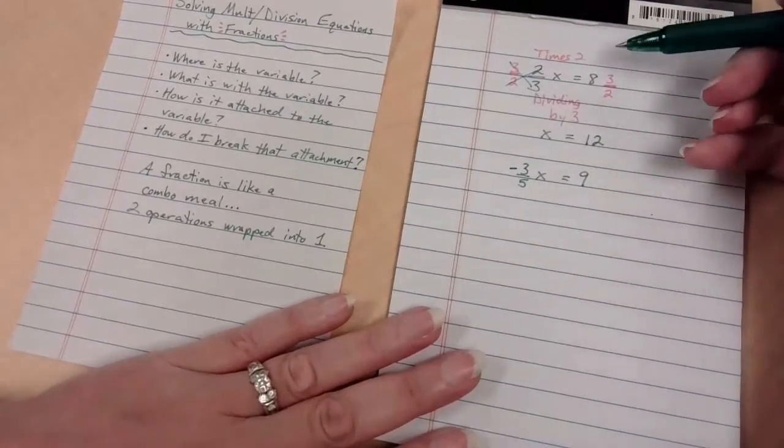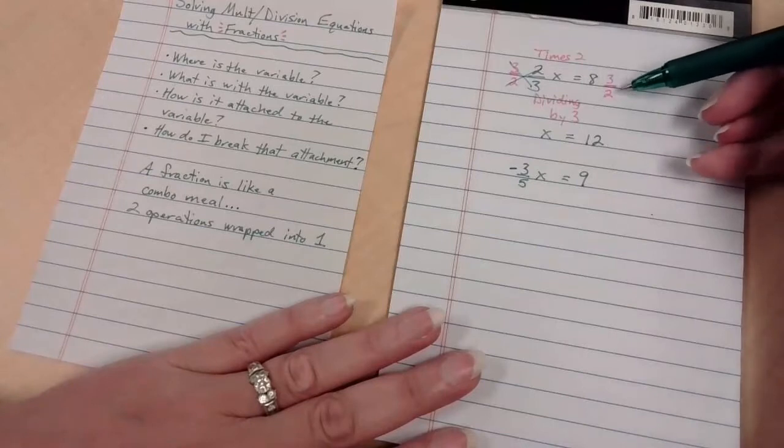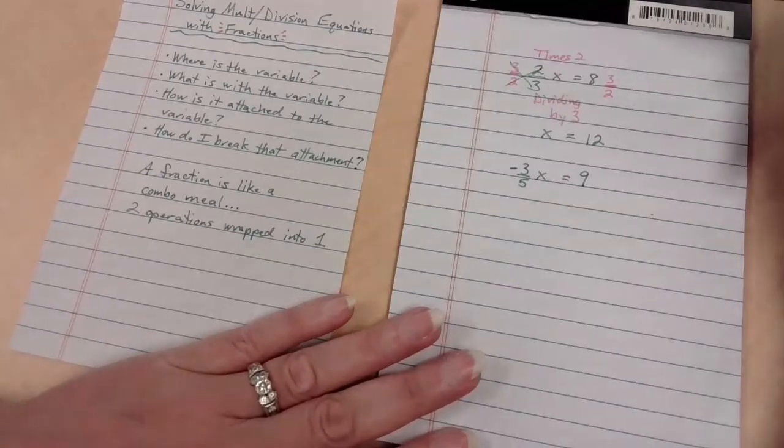12. So if you see this as a combo meal, if you see it as two operations wrapped together, sometimes it's easier to think about it that way for multiplication and division than it is to try to just memorize weird steps that don't stick in our brain very well.